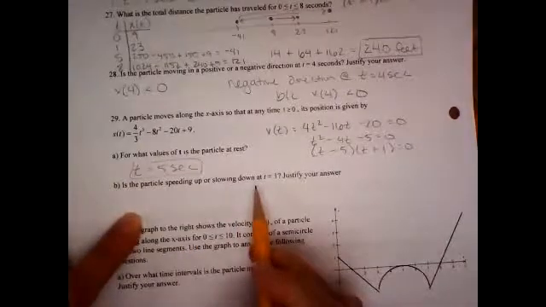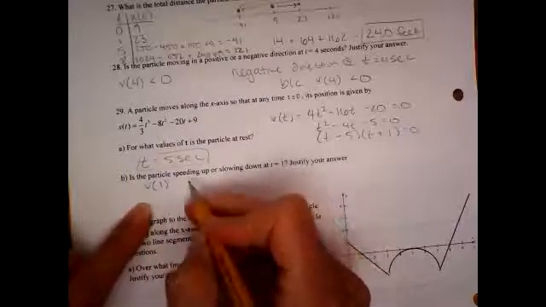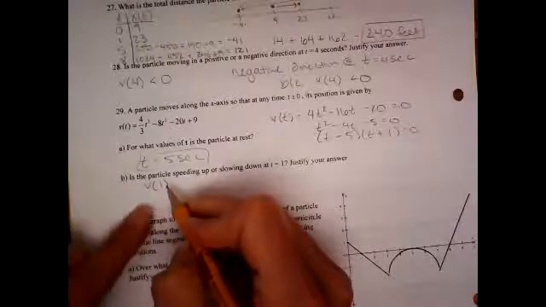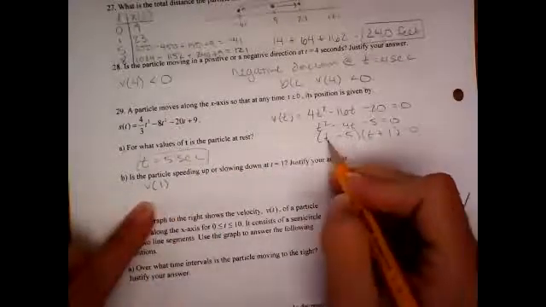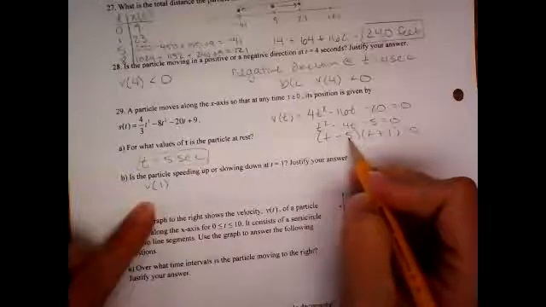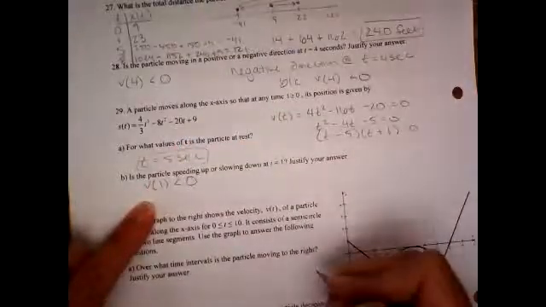So speeding up or slowing down at time 1, you need to look at velocity at 1 and acceleration at 1. You need to consider both. So velocity at 1, and you don't even need to figure out what it actually is, just whether it's positive or negative. If you plug in 1 to velocity, 1 minus 5 would be negative, 1 plus 1 would be positive. So that's going to be negative. A negative times a positive would be negative.